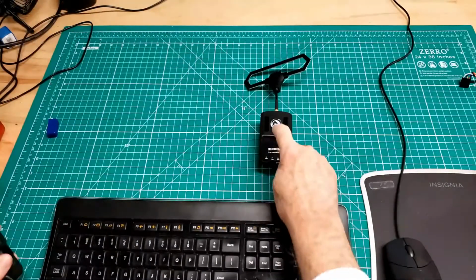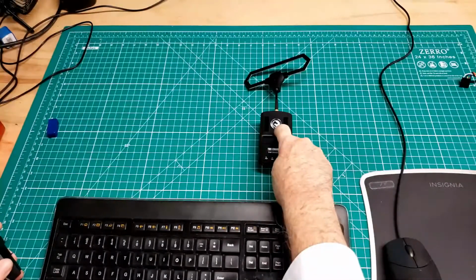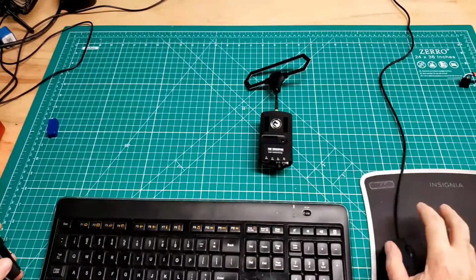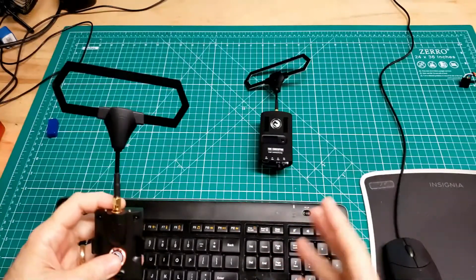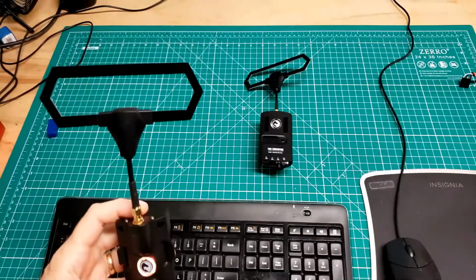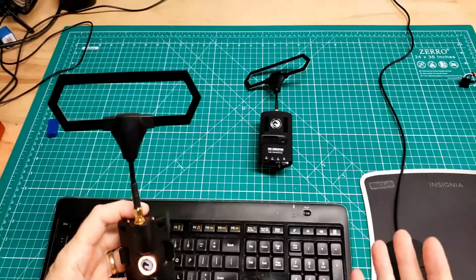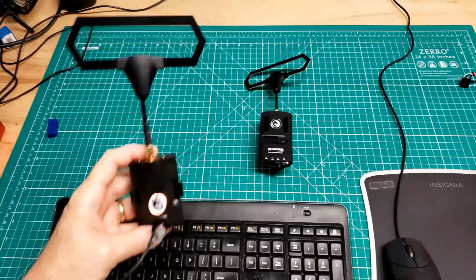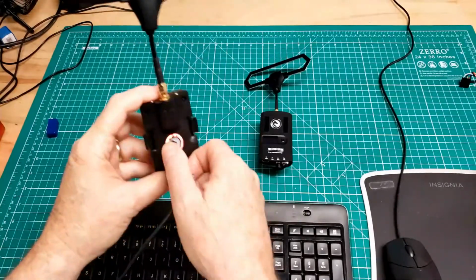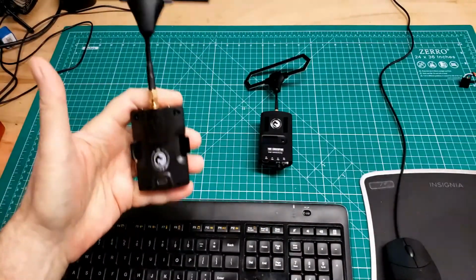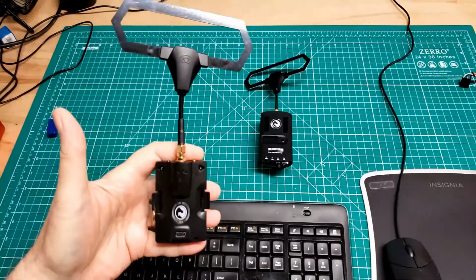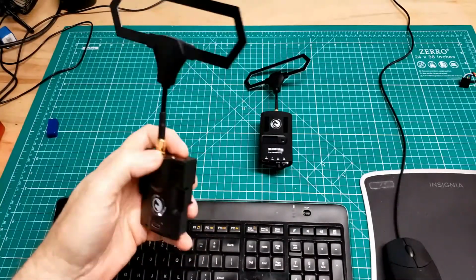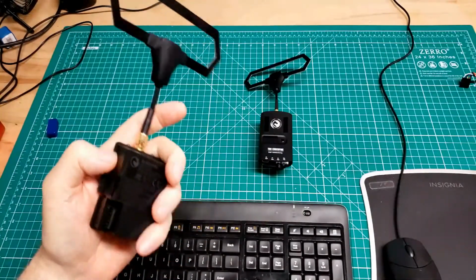It still has problems on this one with the repainting of the features inside TBS Agent X, but the Micro TX transmitter, this one right here, the smaller, half the power, 1 watt instead of 2 watt, much cheaper too.